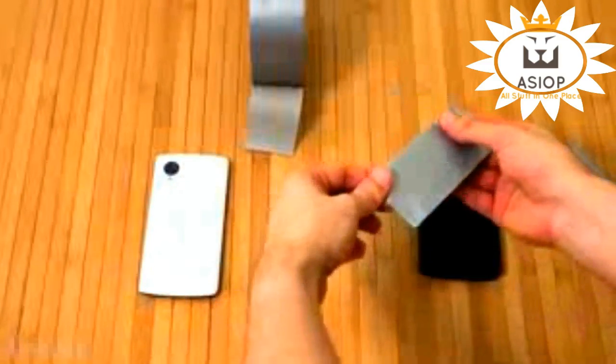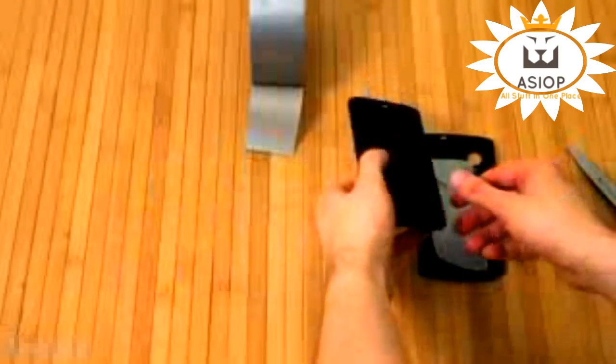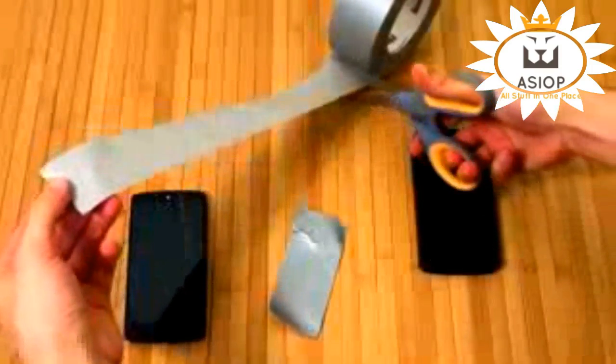Now, this is all that's required. Depending on the thickness of your case and your phone, it might be the only thing that's going to fit. But if you can add more strips and layers, that will always make it more efficient. So it might work better if you add more layers.